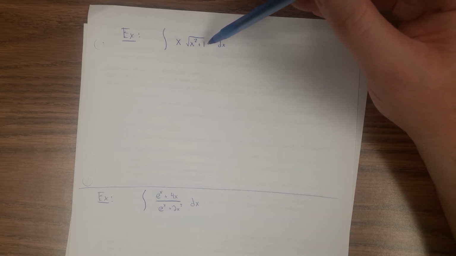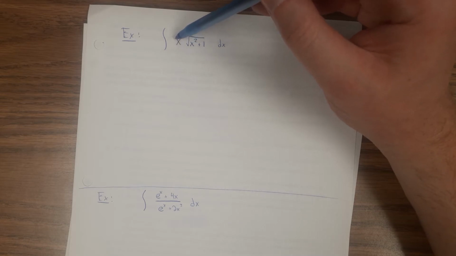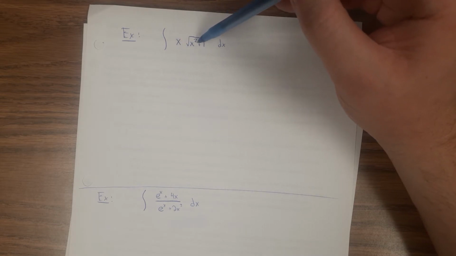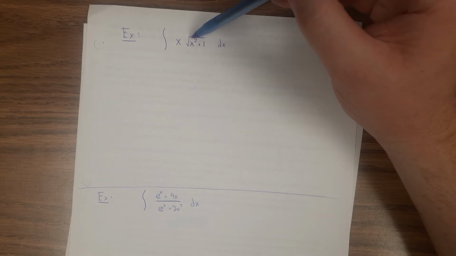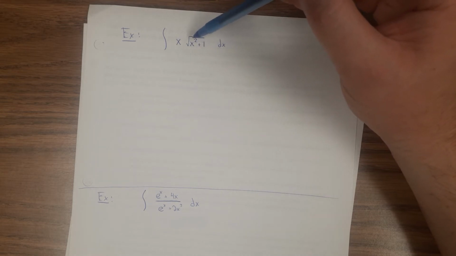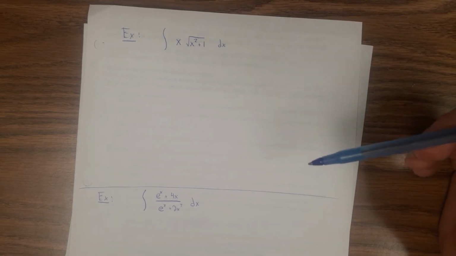I also am not sure what kind of algebra I could do to make it look like any of the things on that table. I guess I could try to take this x inside the square root, but then I'm just going to have a square root and I would have higher powers of x, and I don't see anything on the table that looks like that either. So that's not too promising.